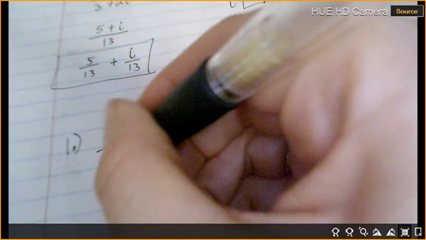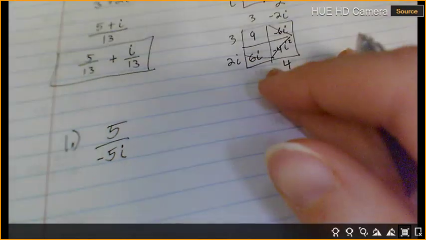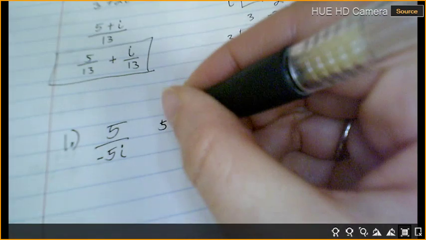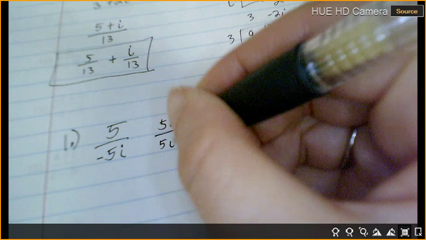All right. So we've got 5 over negative 5i. We need the conjugate of negative 5i. So we're going to times the top and bottom by 5i.